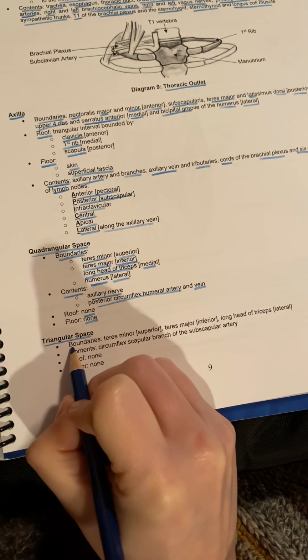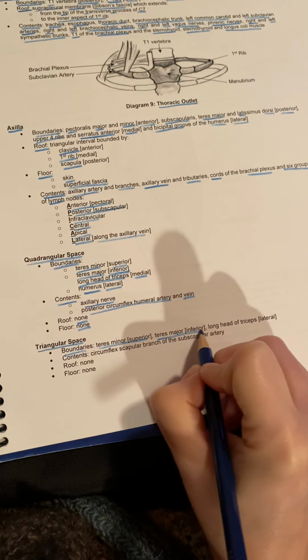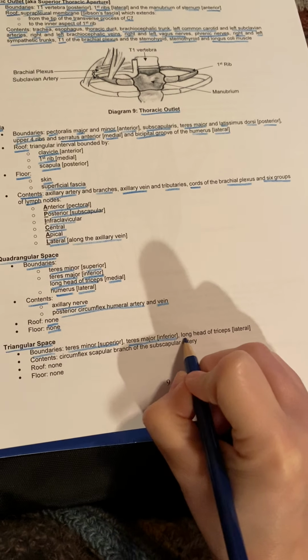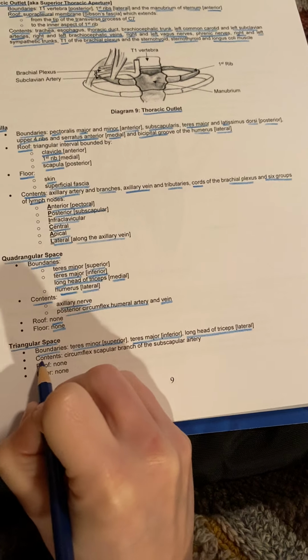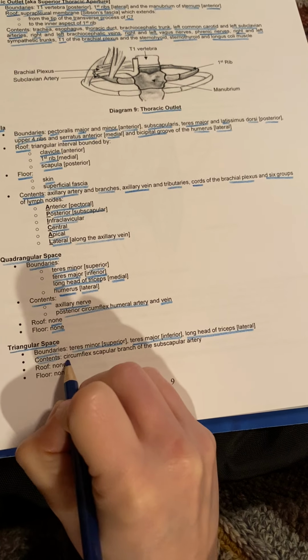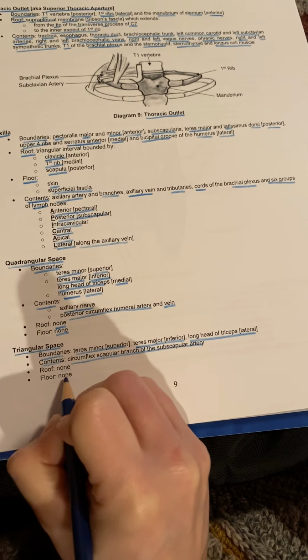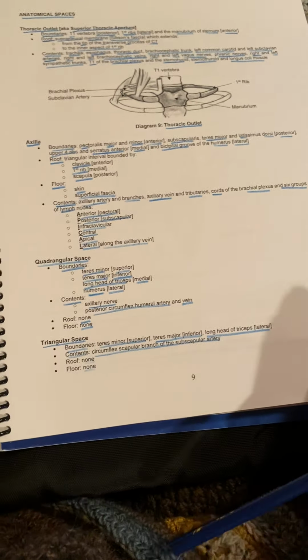Triangular space. Boundaries. Teres minor for superior, teres major for inferior, long head of the triceps for lateral. The contents of the triangular space. Circumflex scapular branch of the subscapular artery. No roof, no floor for the triangular space.